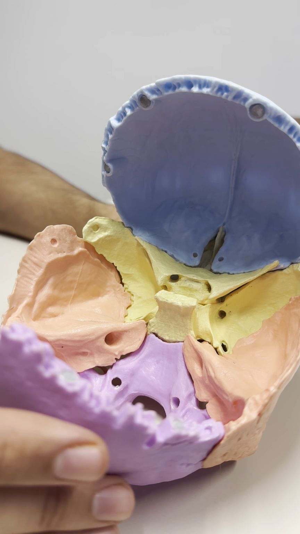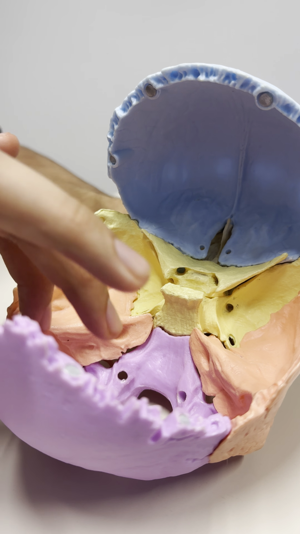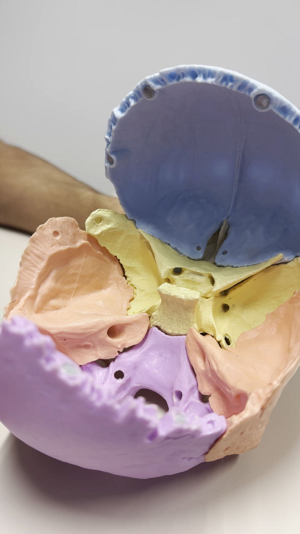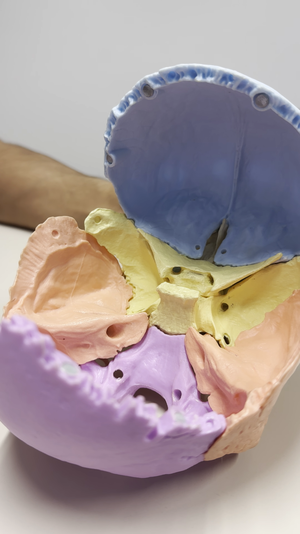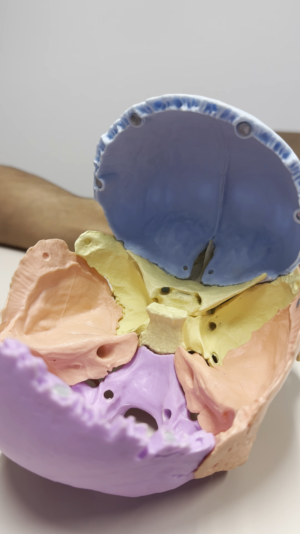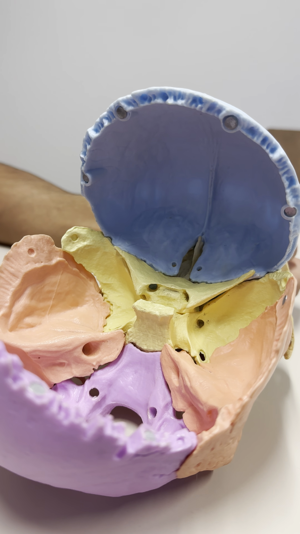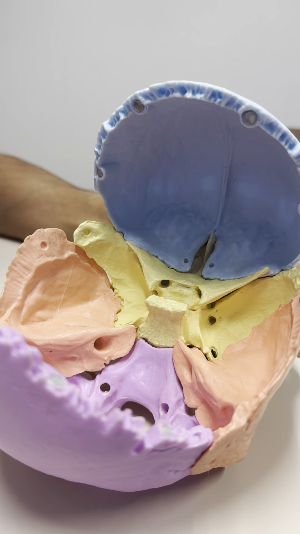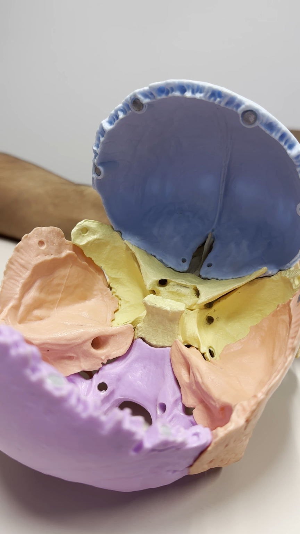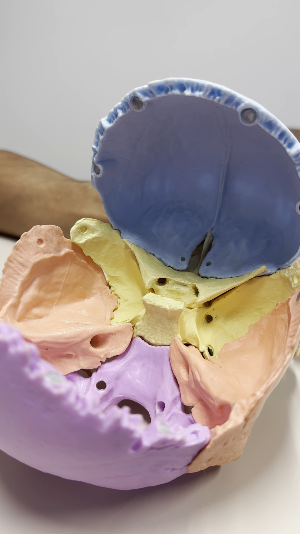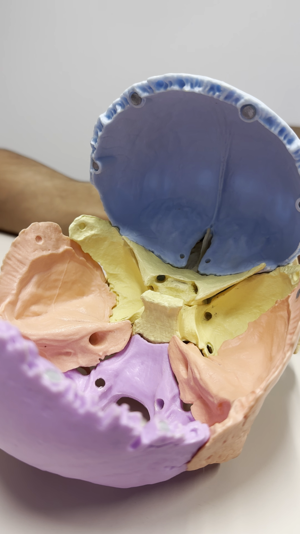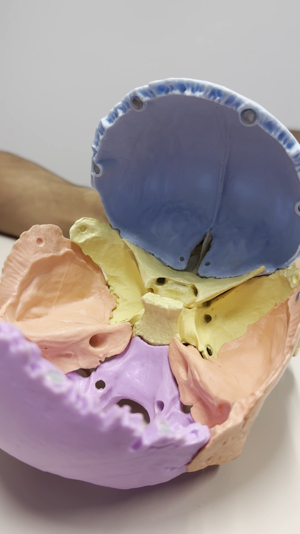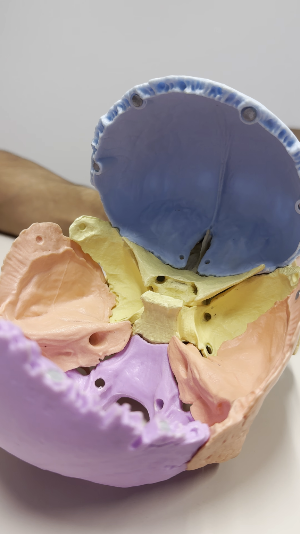There are three of them: the anterior, the middle, and the posterior. And the anterior cranial fossa is what we'll be discussing here in this video. It is the house of the frontal lobe of the brain, and below the anterior cranial fossa come the orbital cavities that would hold the eye, and also the nasal cavity and the oral cavity just below the nasal cavity.